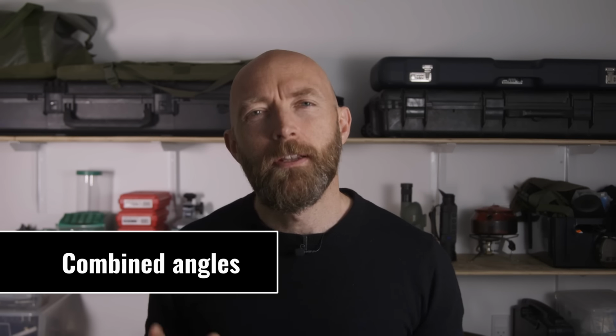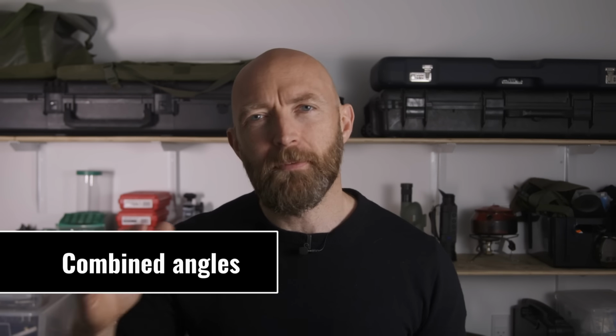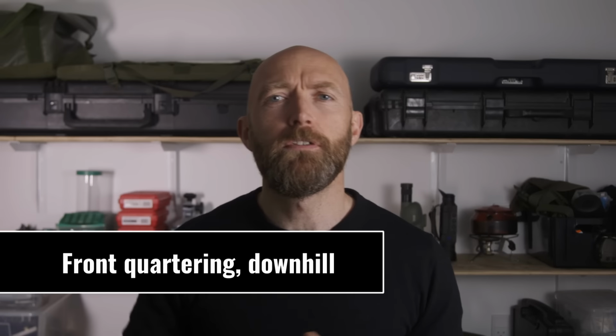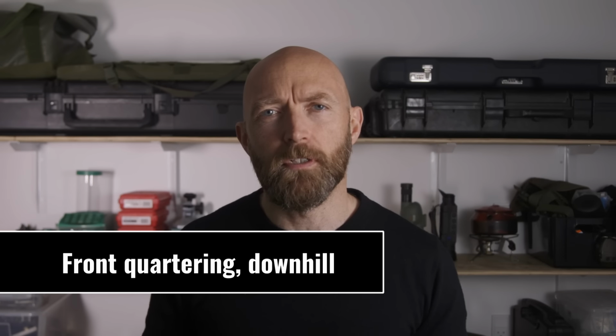Now let's have some fun. Let's combine the quartering shots with the up and downhill shots. If you're in a tree stand in the woods with a rifle or bow, this is not an uncommon shot when the deer close. For the front quartering above version, you'll still have to consider the bone structure. More the shoulder blade than the shoulder knuckle.